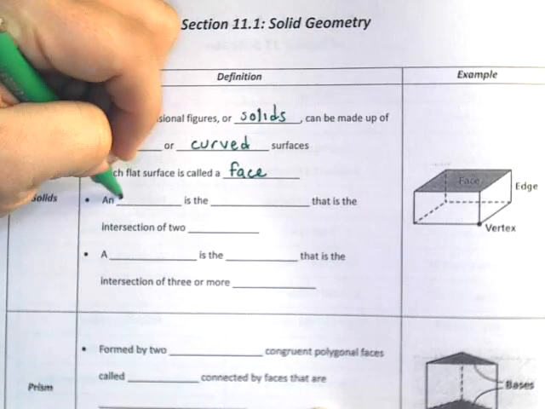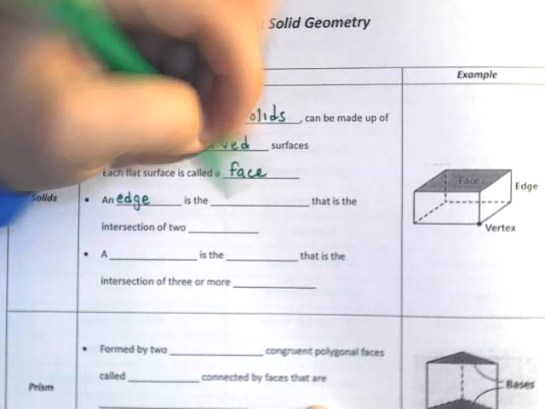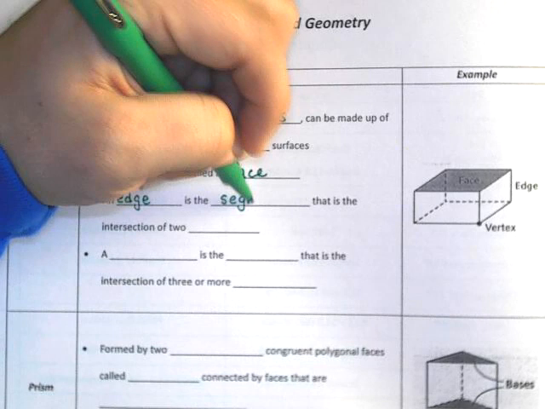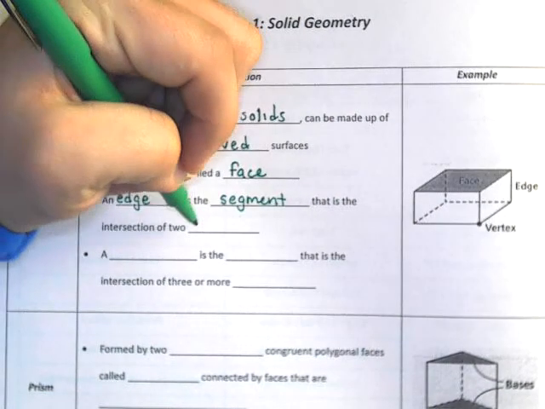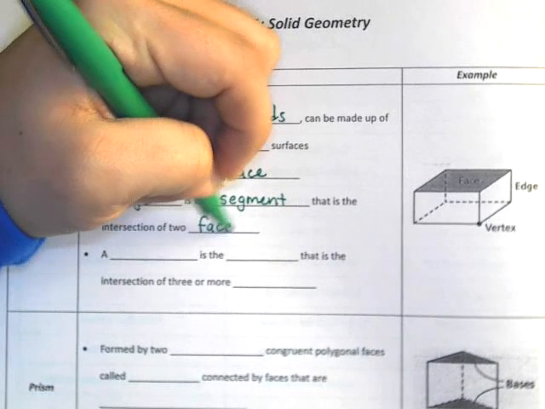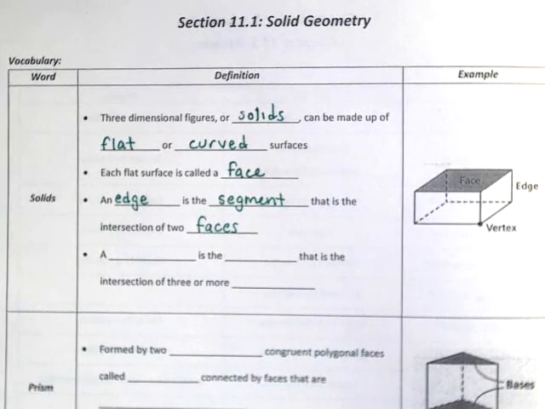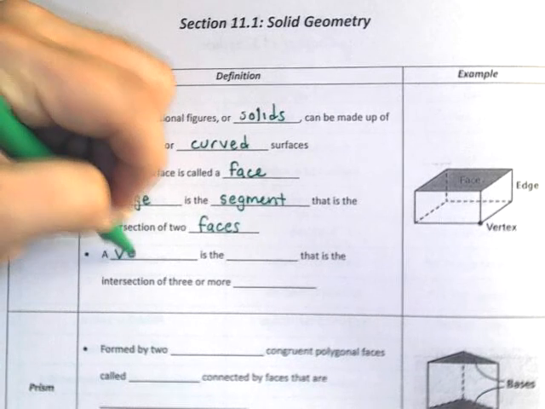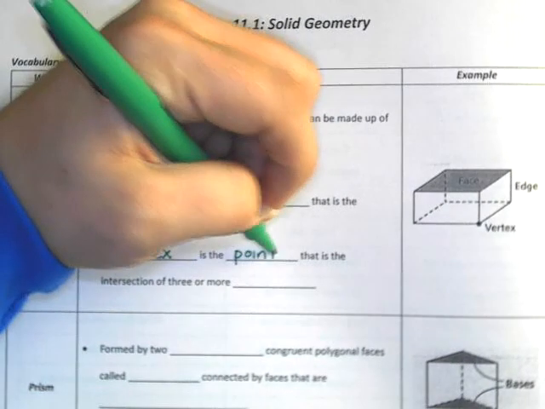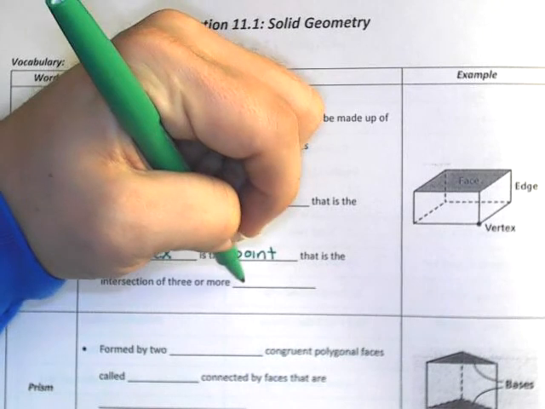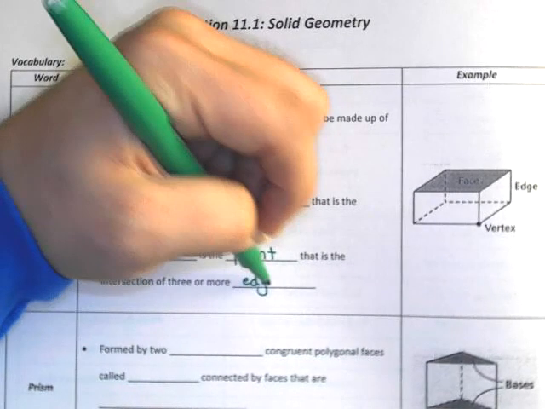An edge is the segment that is the intersection of two faces. And lastly, a vertex is the point that is the intersection of three or more edges.